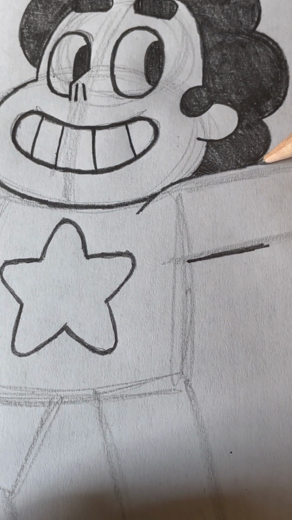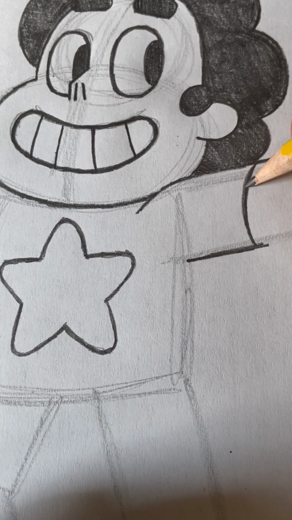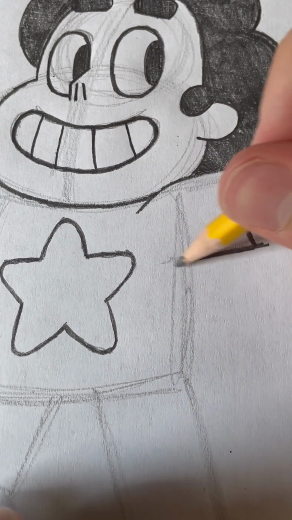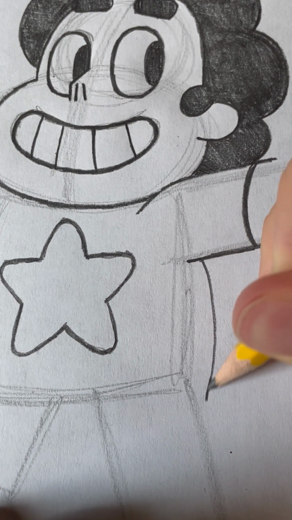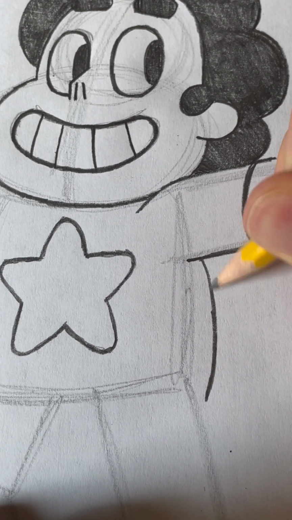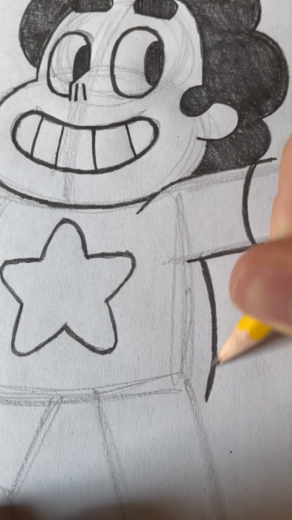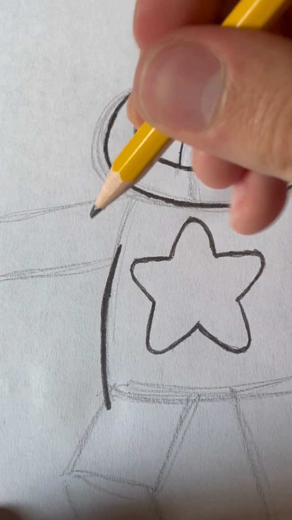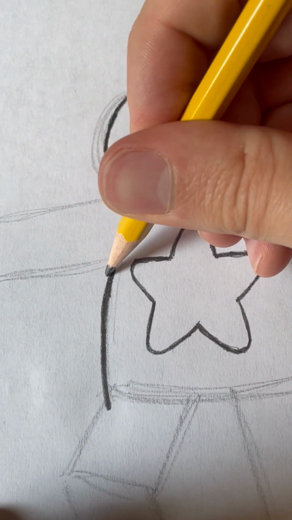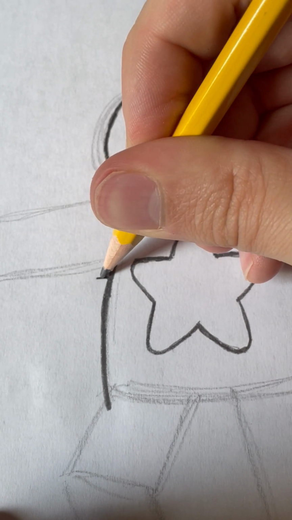And we'll put a sleeve here. And then right down here, we're going to draw his sleeve.